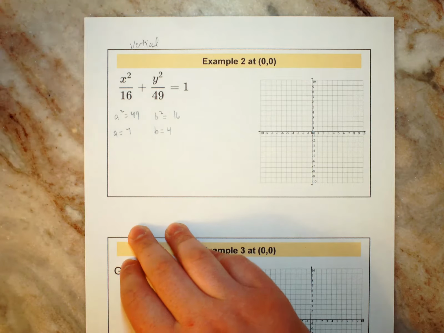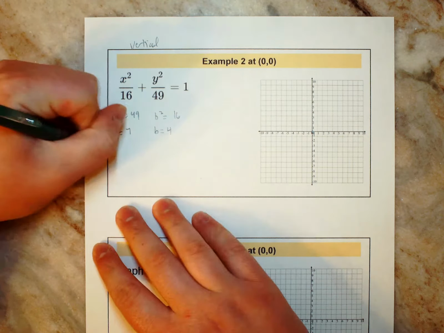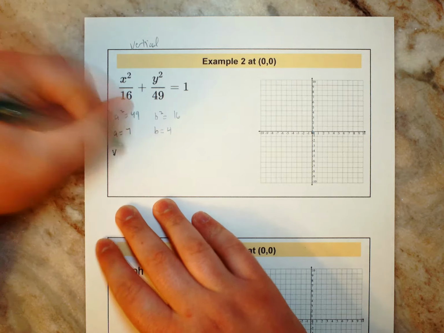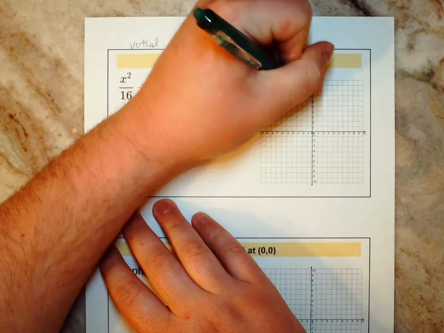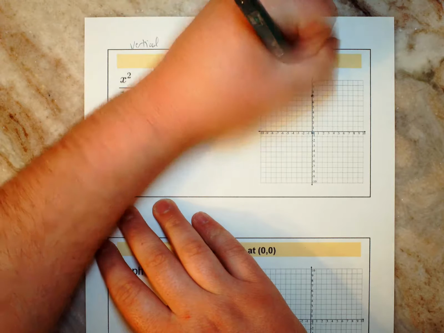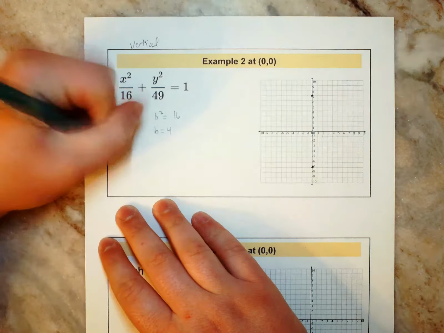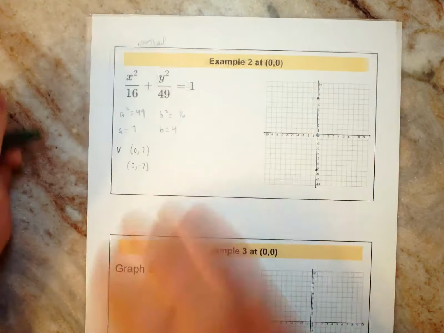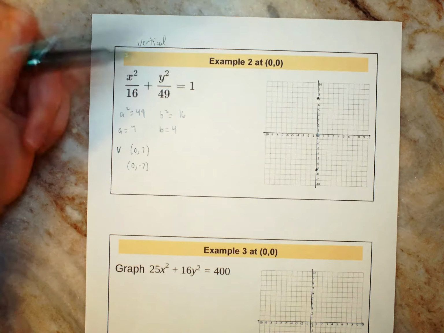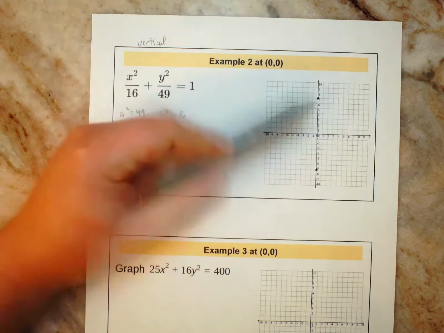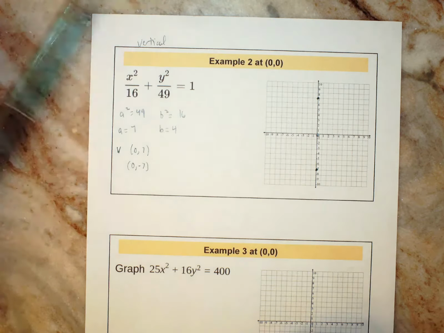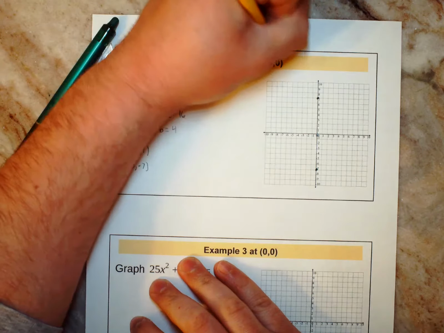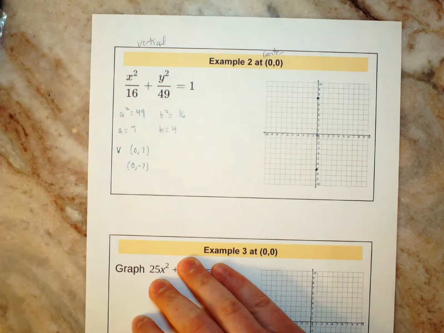Now for my vertices, which I'll do in green, I'm just going to use V. I don't feel like writing it. My vertices are going to be 7 units away. So here and here. So my vertices are going to be 0, 7 and 0, negative 7. Again, it is a vertical ellipse, so the a value is 7, so 7 units away from my center. Again, guys, center's at 0, 0 today.